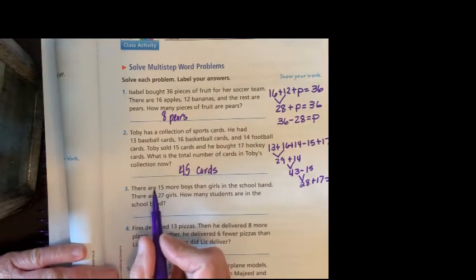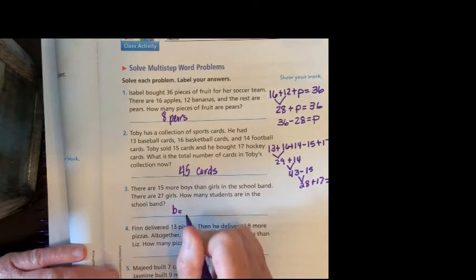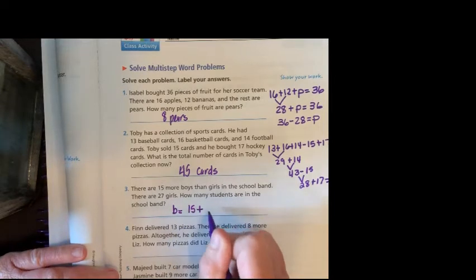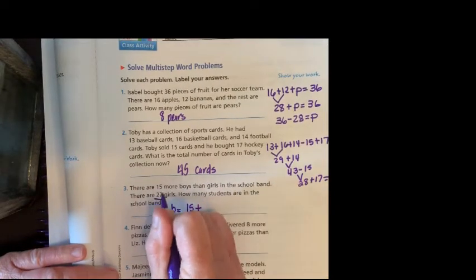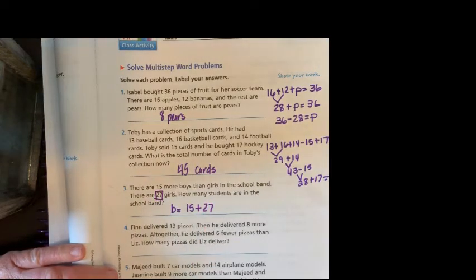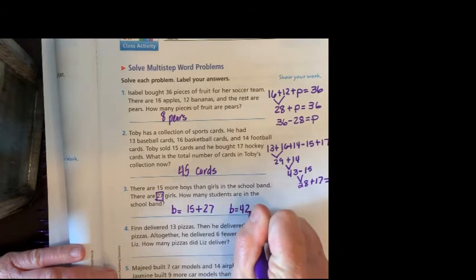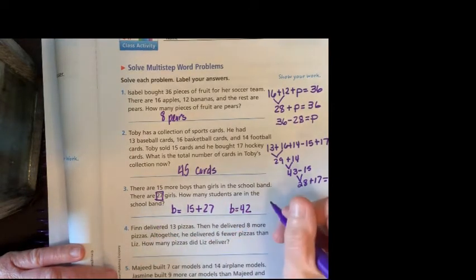So the first thing I know is that the number of boys is 15 more than the girls. And in the problem, it tells me that's 27. So here's the equation for boys. The equation for boys is B is 15 plus 27. That tells me that there's 42 boys. The problem told me how many girls there were.